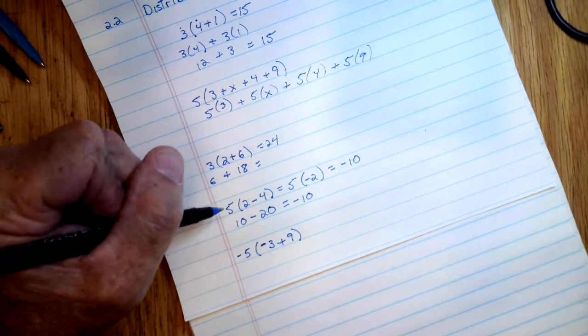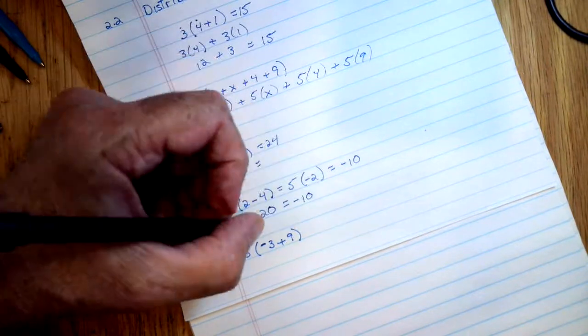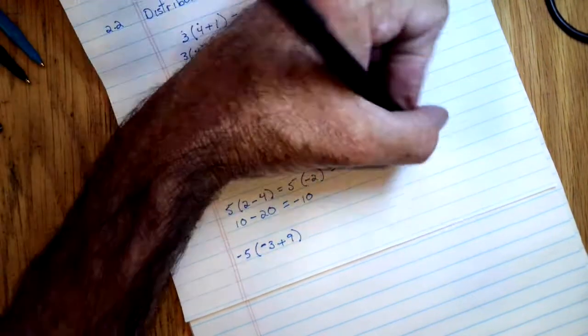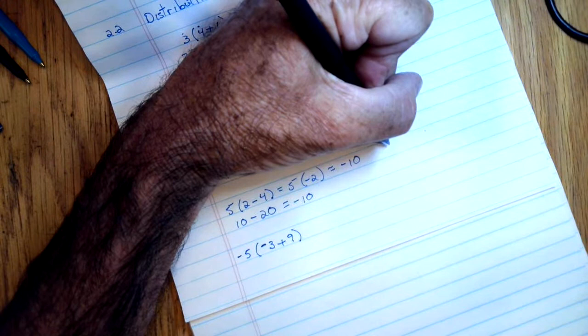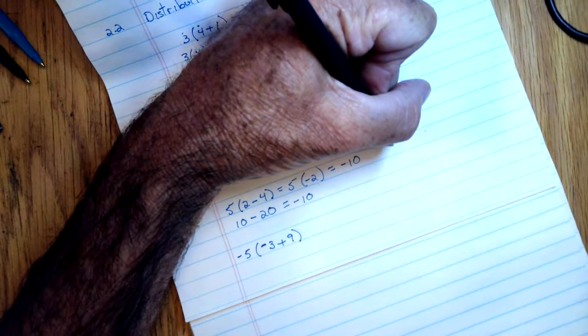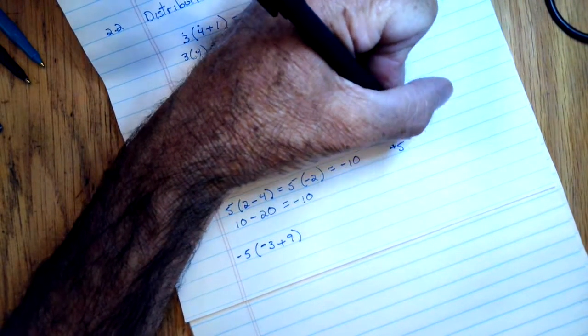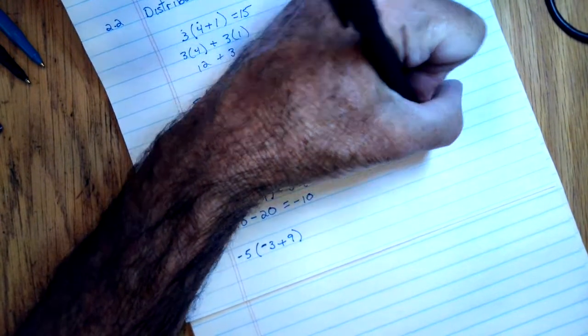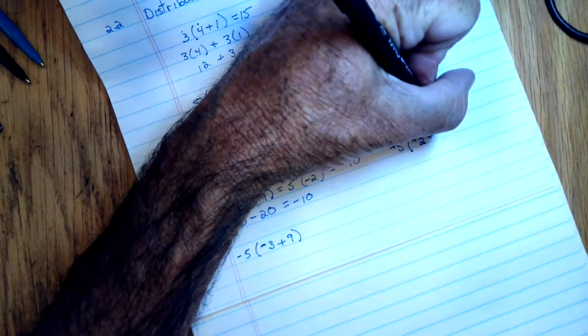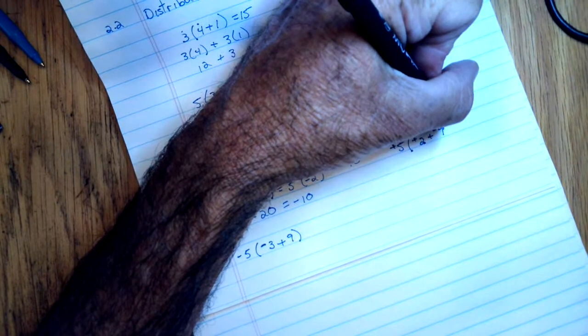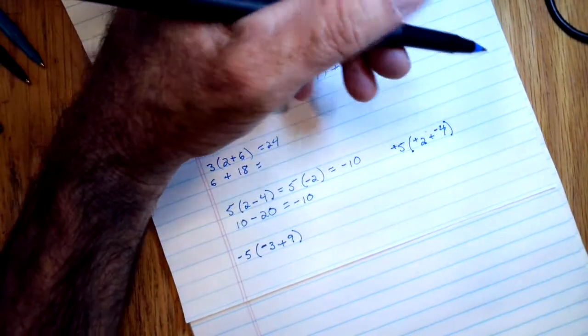Now I'm going to write this one more time and go back to what we did in the last lesson. This is in your head, and this is why in your head was so important last time. This is a positive 5, a positive 2, plus a negative 4. Okay, so I want you to think of it that way.